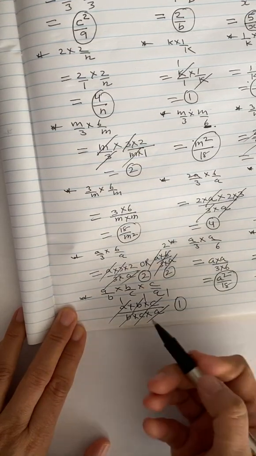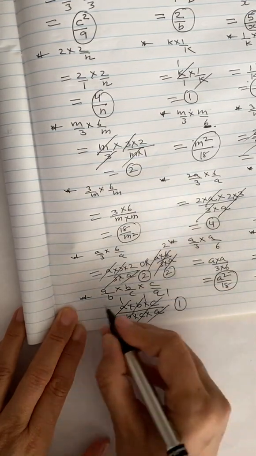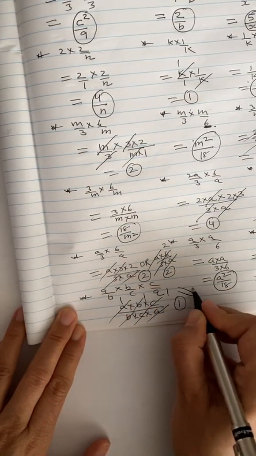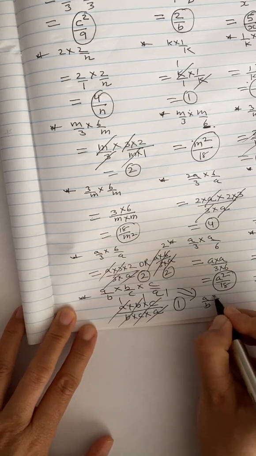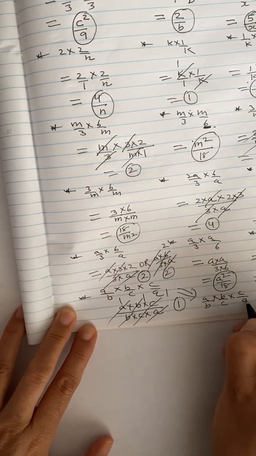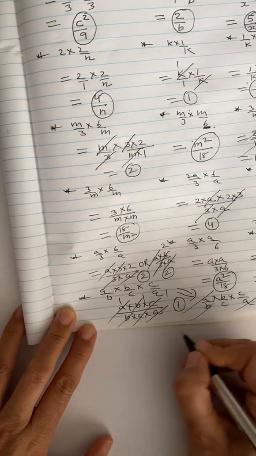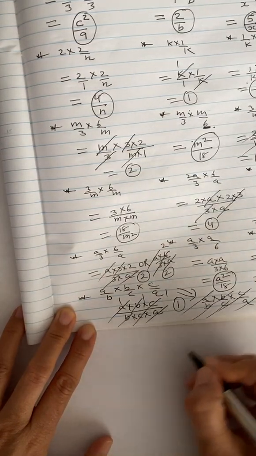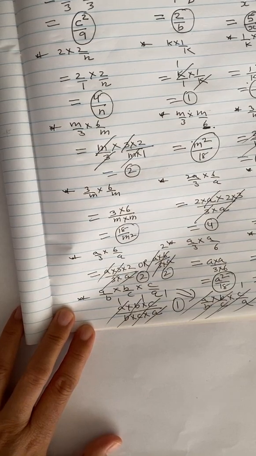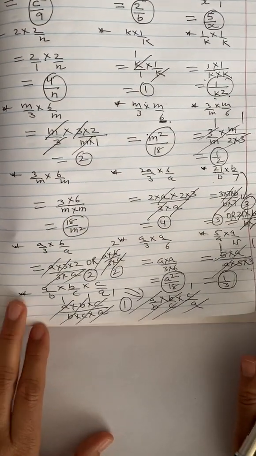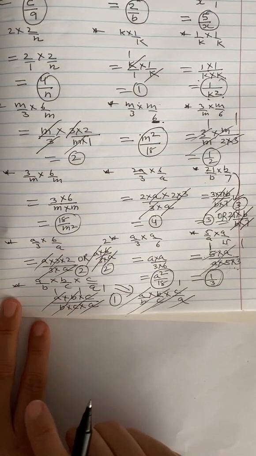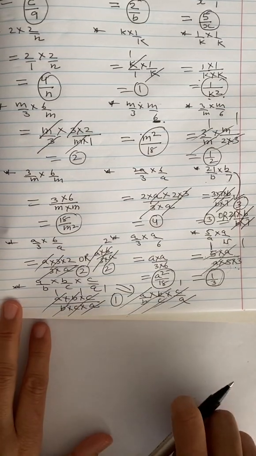Okay, or you can simply, if you don't want to do this step, do a over b. I'm going to rewrite this, and then you can cancel out. A and a got cancelled here, b and b got cancelled here, c and c got cancelled here, and so this is equal to 1 here. So that is it for today's lesson, how to multiply algebraic fractions.